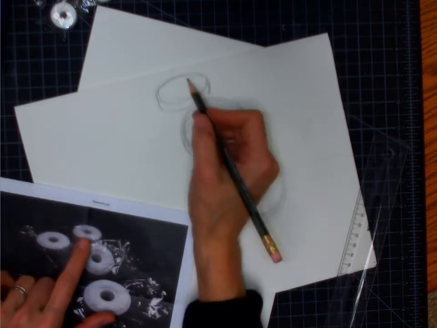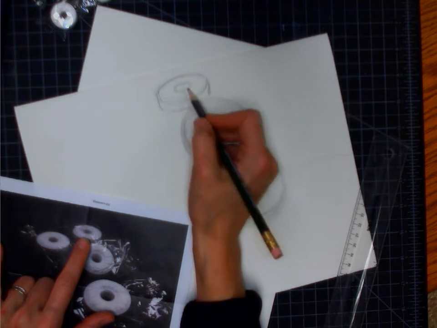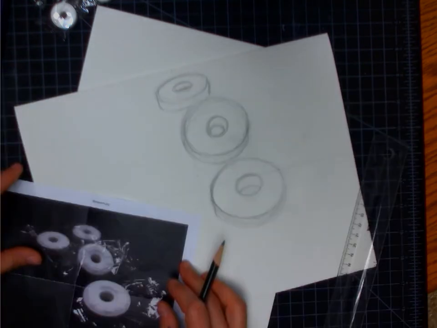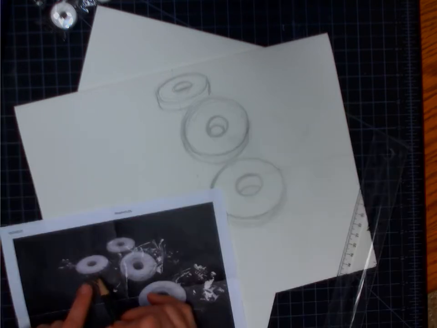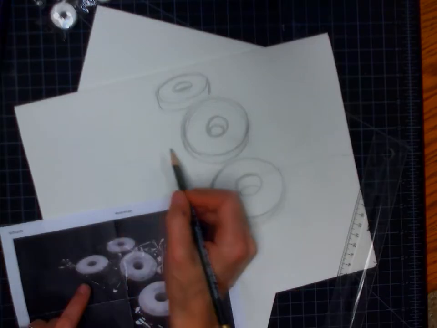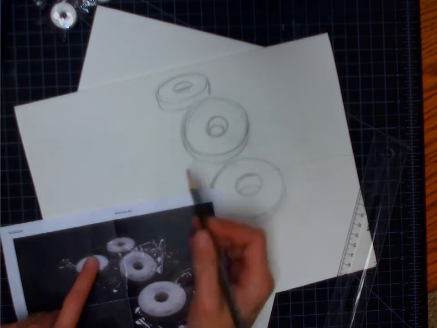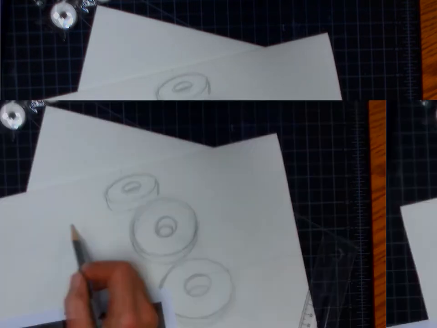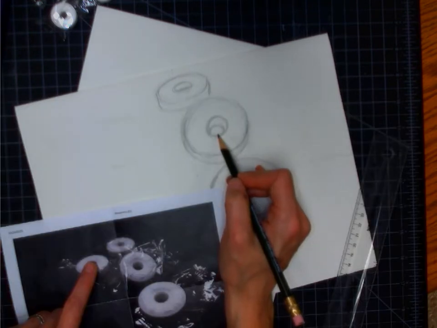So I got these, and I got my one back here. And this guy right here kind of fits, the bottom of him fits about halfway in between this one. So I hope you're paying attention. But really what I'm doing is I'm using this to determine the size of this.